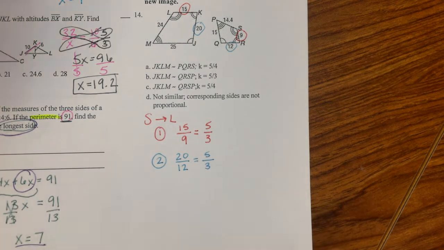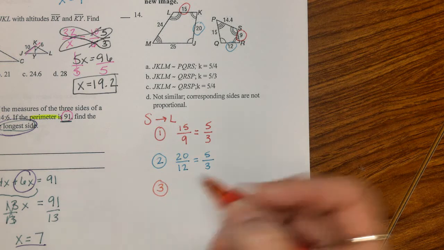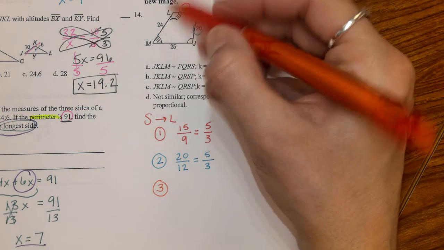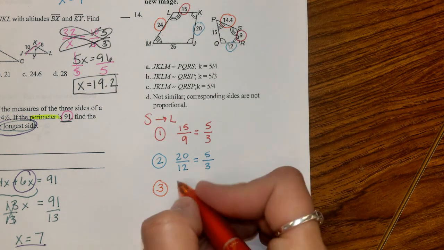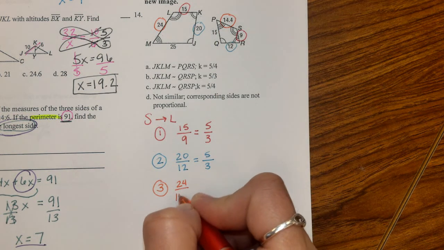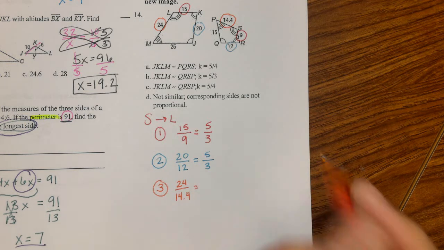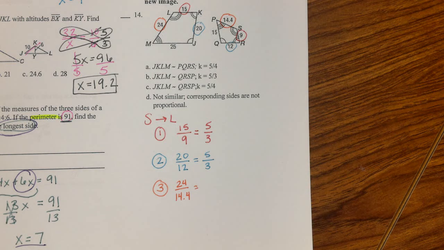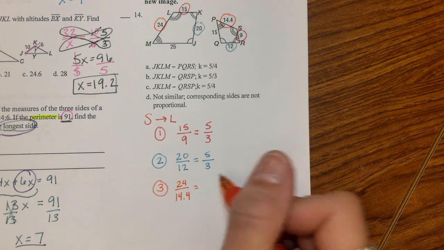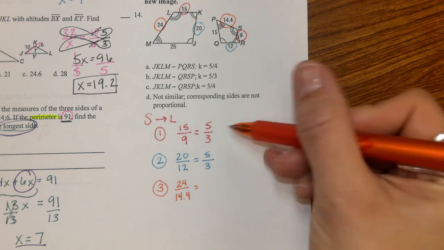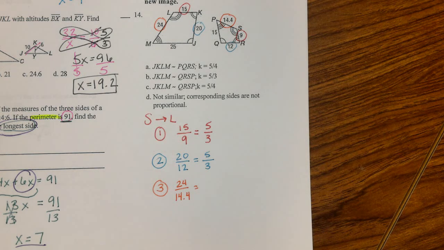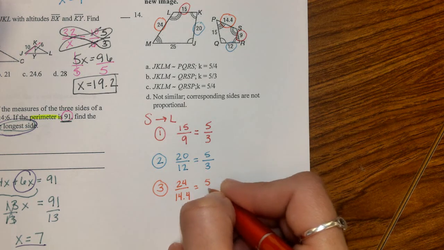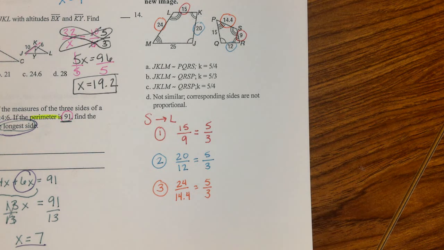So let's take a look at the next size in line. So between 24 and 25, well, 24 is the next smallest. Over here, the 14.4 is the next smallest. We'll put 24 over 14.4. Now, because we have a decimal in the denominator, it's going to come out to a decimal. So I'm helping you out on this one. Even if you figure out what this is as a decimal, and what 5/3 is as a decimal, you're going to see it comes out to the exact same decimal. So I'll just go ahead and help you out. This will be a 5/3.